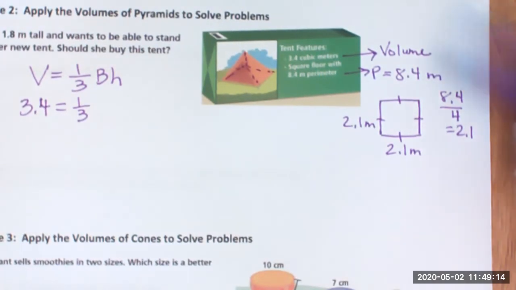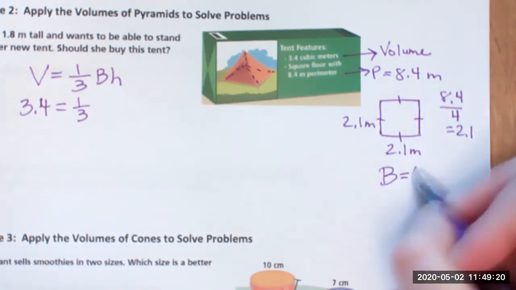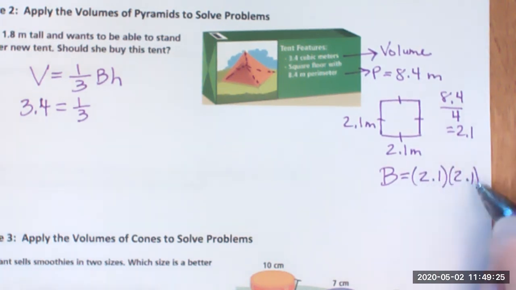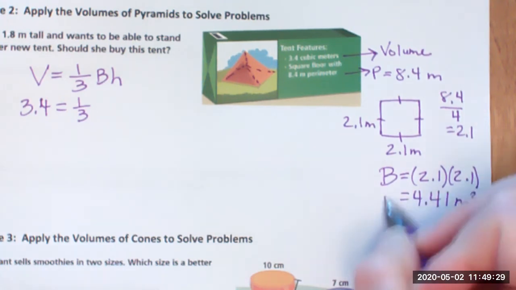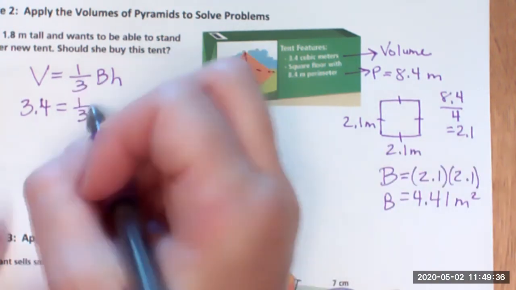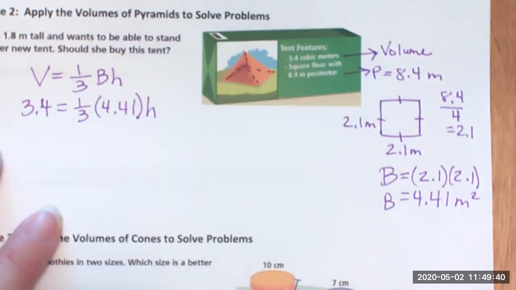It's just that over here first, what you have to do is figure out what the area of the base is. So that's easy. The area of the base is the area of that square, which is 2.1 squared, or 2.1 times 2.1. And if I multiply that, 4.41 square meters is the area of the base. Okay? So I can go ahead and over here for B, I can say 4.41. And then I can solve for h, okay?